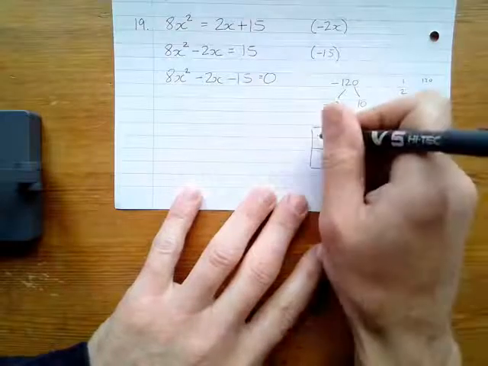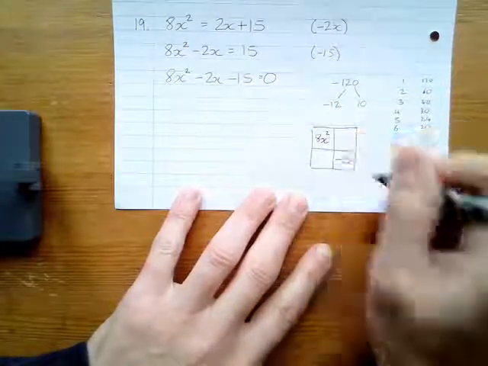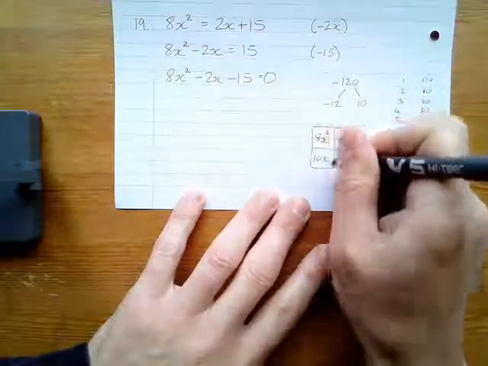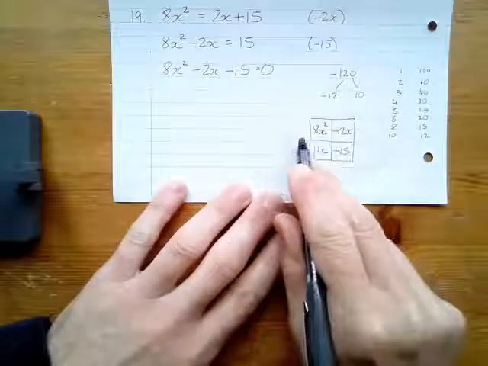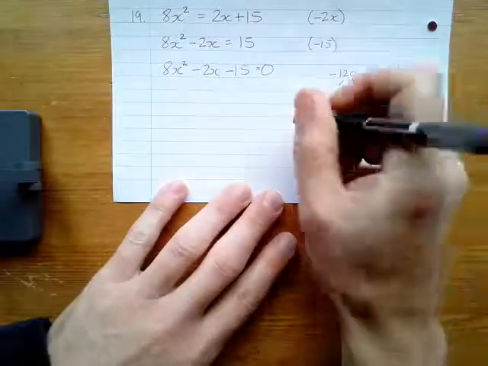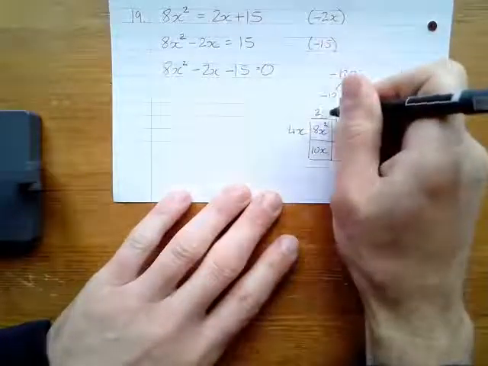So let's have a look. We've got 8x squared there, minus 15 there, minus 12x there, and 10x there. The number that can come out here would be 4, because 4 goes into 8 and 12, and also the x comes out. That means that must be 2x.